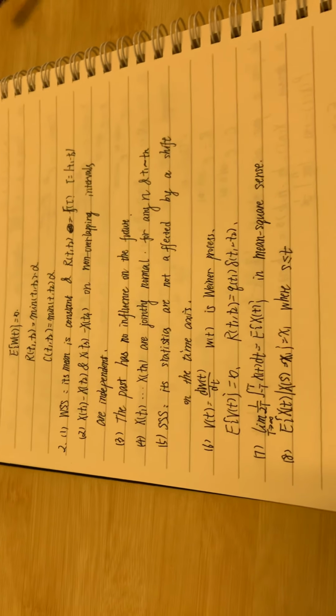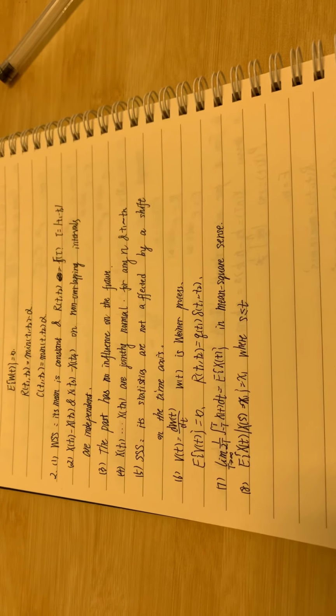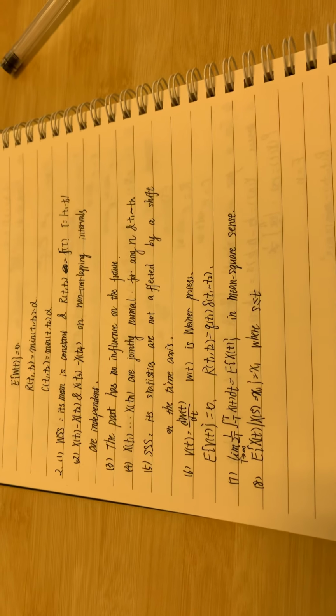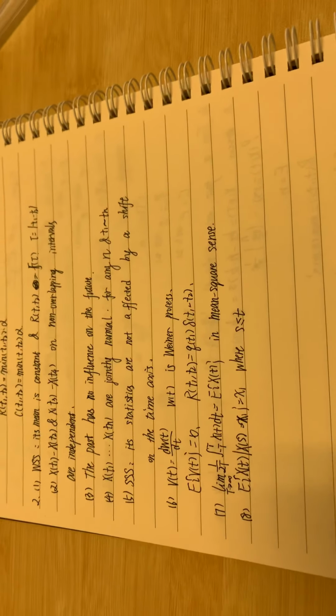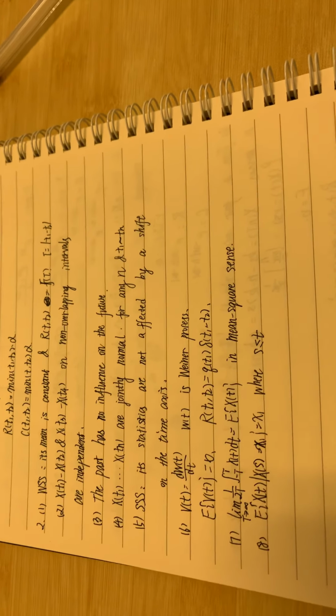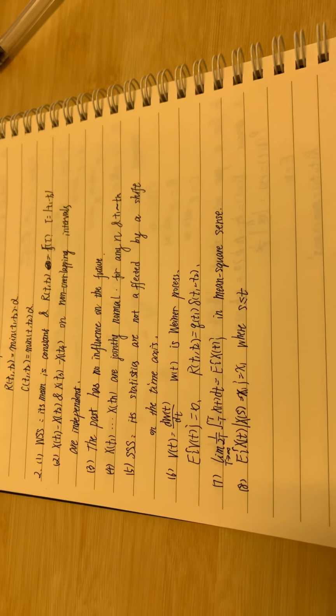And of course, it's kind of common sense for white noise: the mean of V(t) equals 0, and the autocorrelation is Q(t1) multiplied by the delta of t1 minus t2.